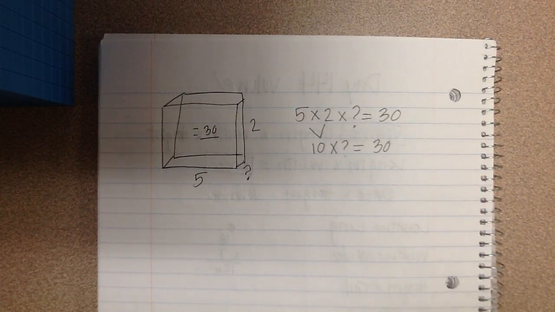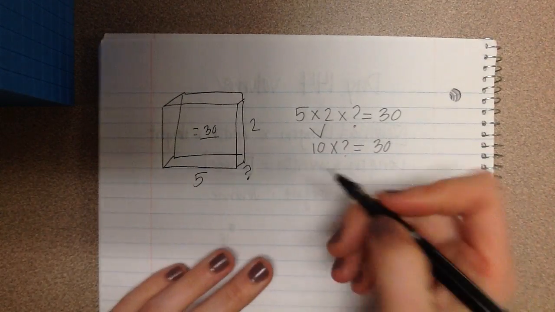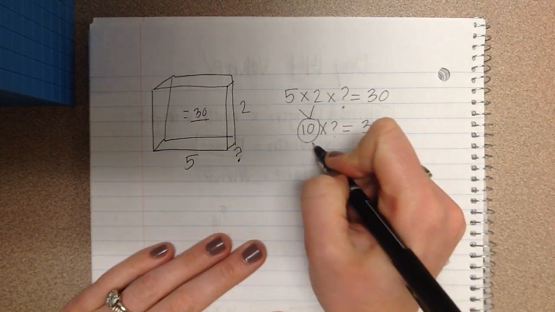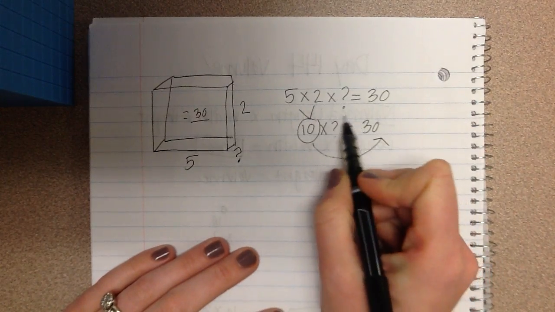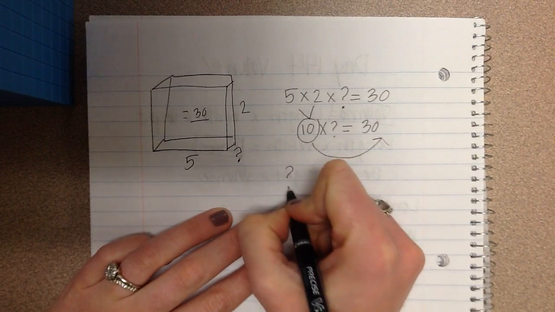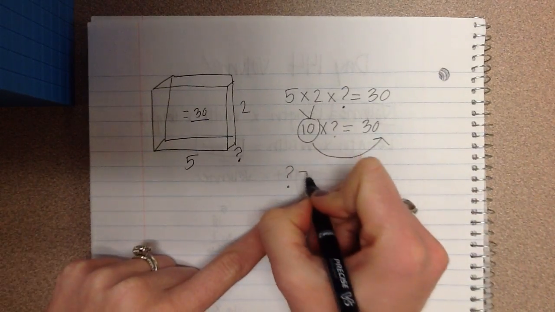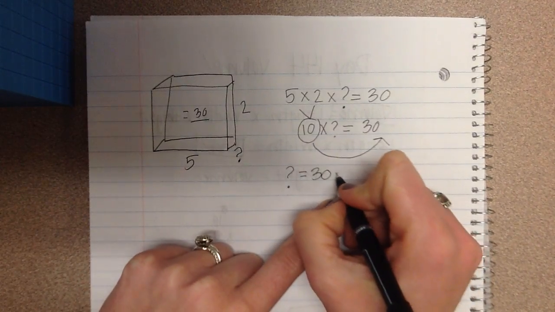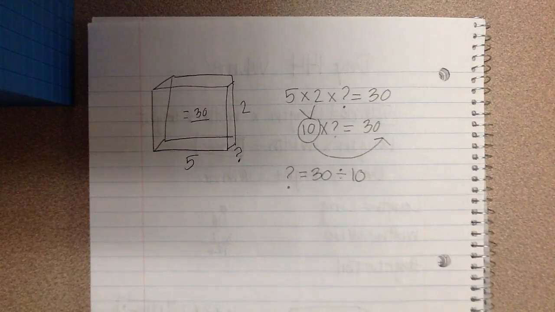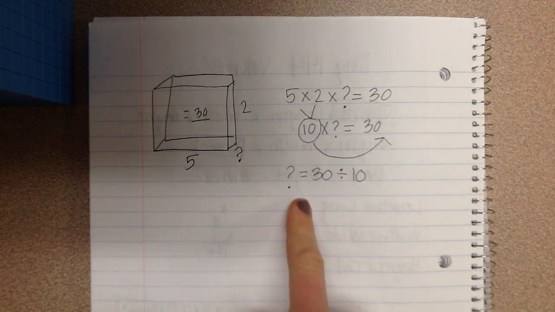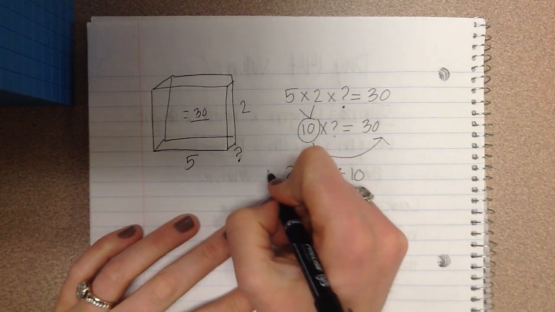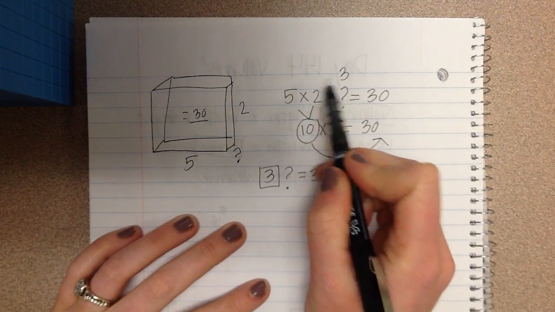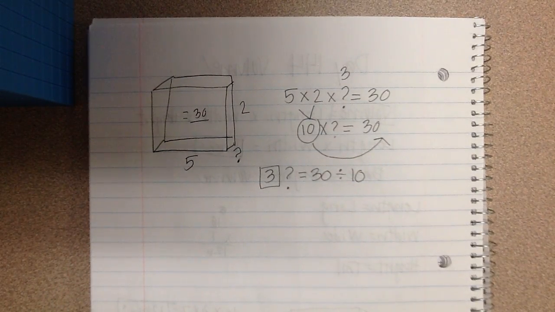I could recall my math facts, or this is where we're starting to get into some upper level thinking and algebra. What you would do is you would take this 10 here and you would bring it over. Because we're crossing the equals marks, the problem's going to look like this. We're moving the 10 over. Equals 30 was there. When we cross over the equal mark, we change order of operation. So now it's divided by 10. Okay? 30 divided by 10 equals what? 3. So now, if we plug 3 in, 2 times 5 equals 10, times 3 equals 30. So we're going to start where we have to find that.